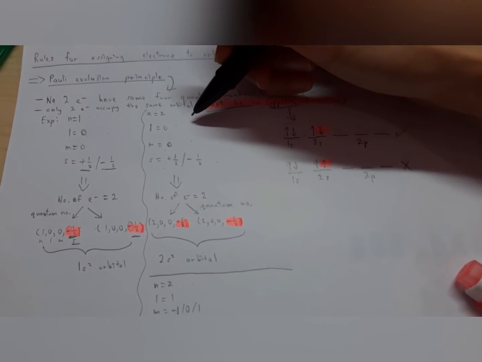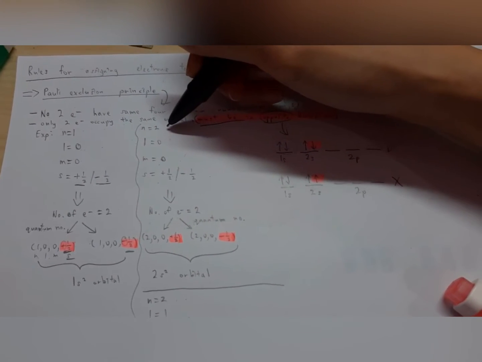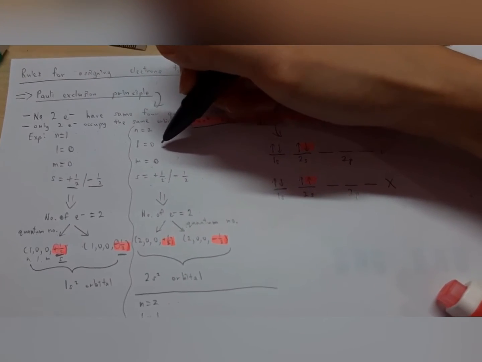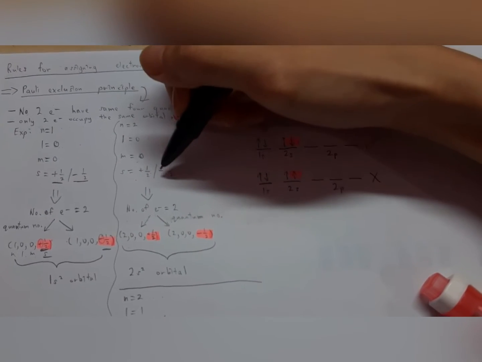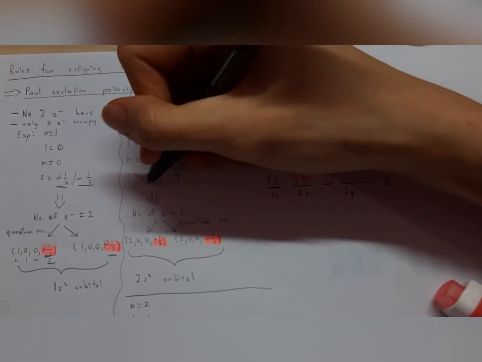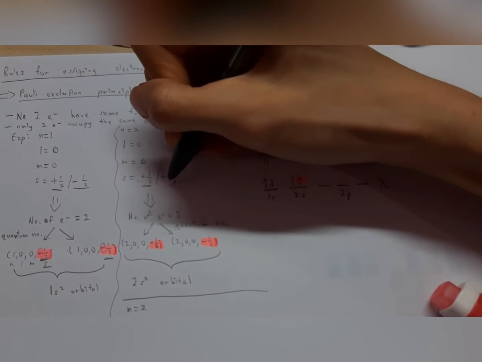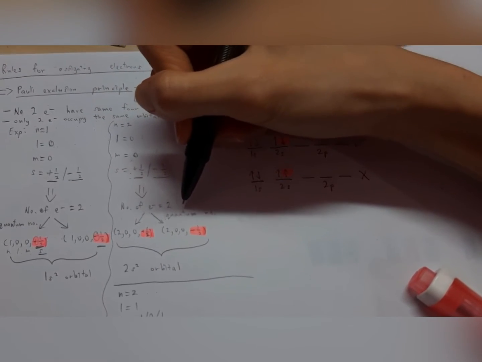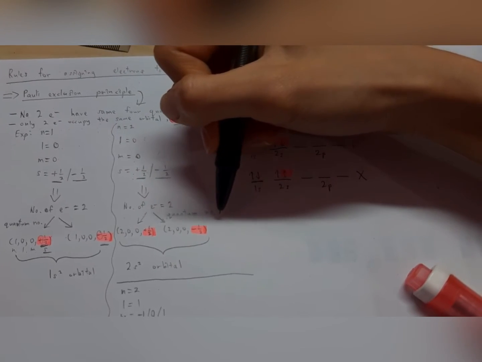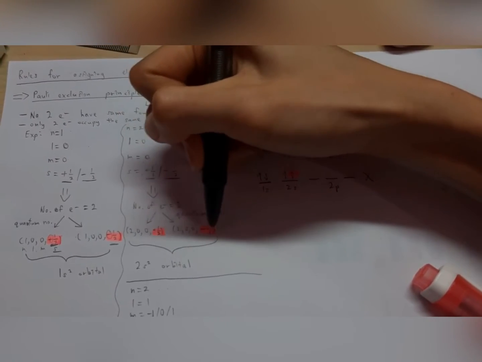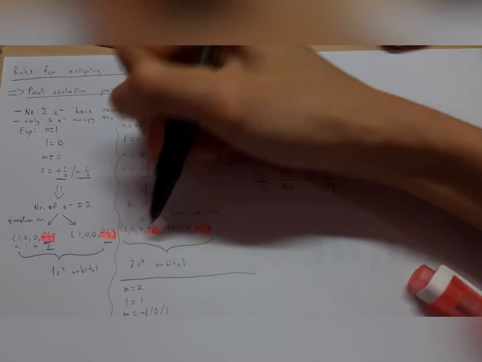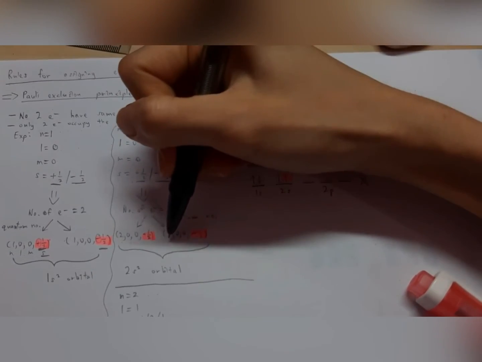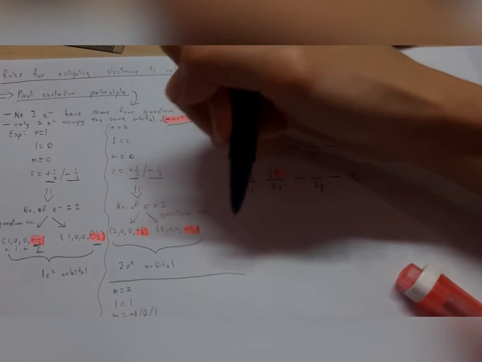Another example is n equals 2. l will be 0, m will be 0, and s will be positive 1 over 2 or negative 1 over 2. So the number of electrons will be 2. That means the quantum numbers will be 2, 0, 0, positive 1 over 2, and 2, 0, 0, negative 1 over 2.